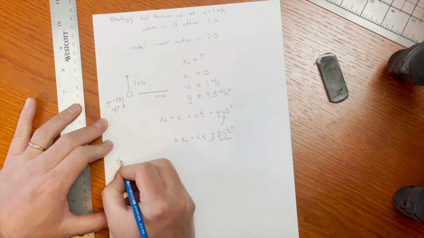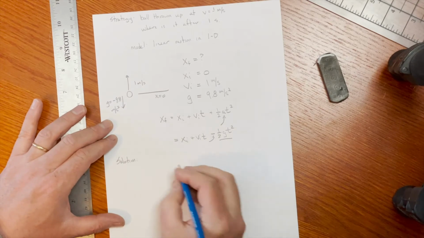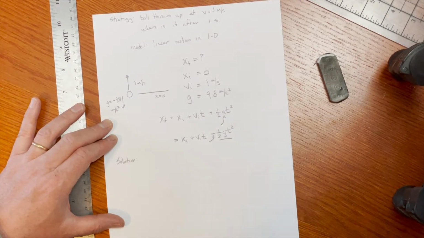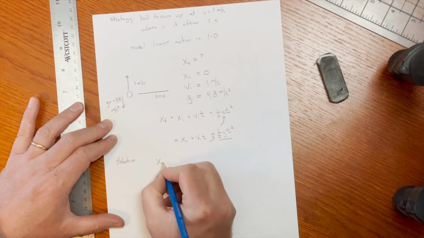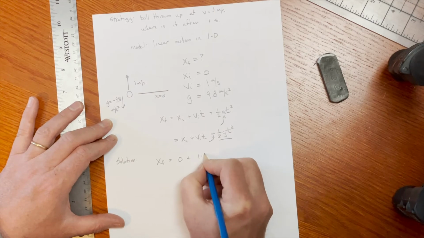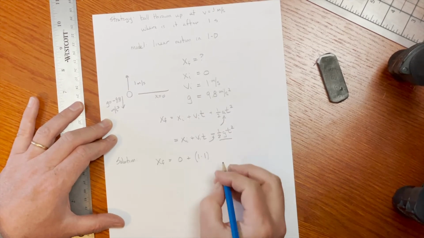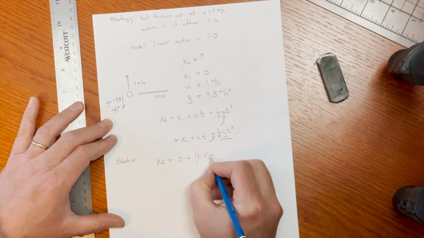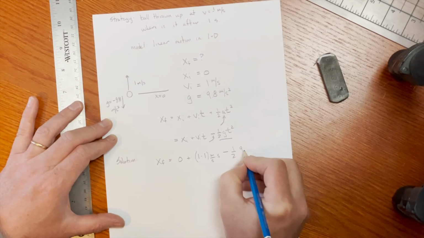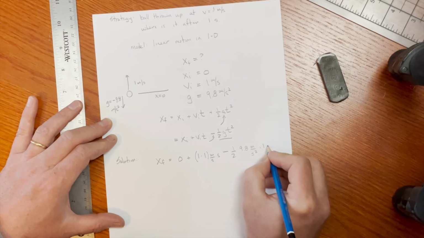So now we can do my solution. I know what the velocity is, I know what the time is, I know what the initial position is, so my final position is equal to 0 plus 1 times 1, and those units work out to be 1 meter, because I have meters per second times seconds, and then minus 1/2 times 9.8 meters per second squared times 1 second squared.